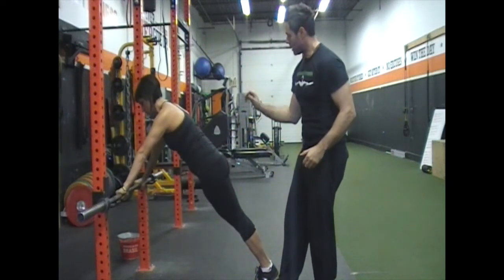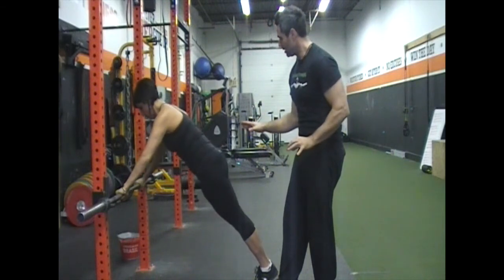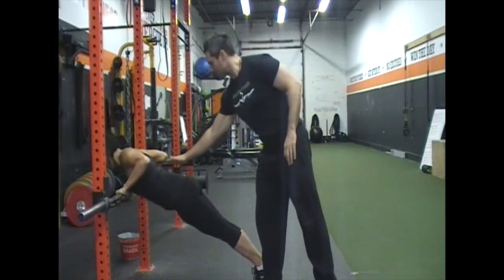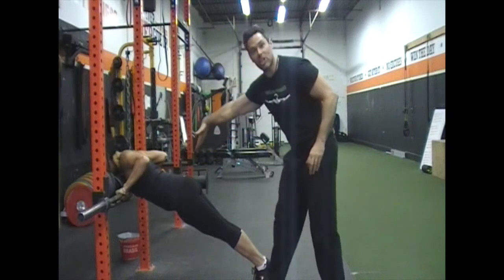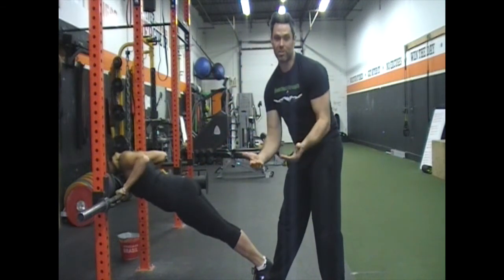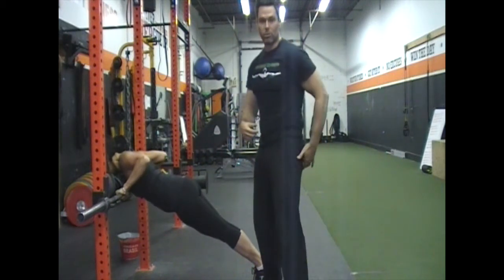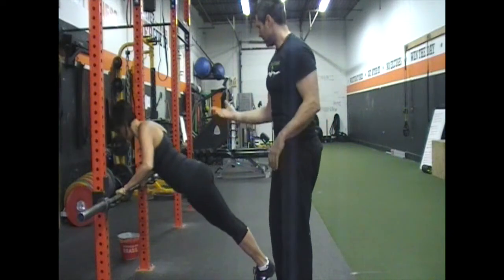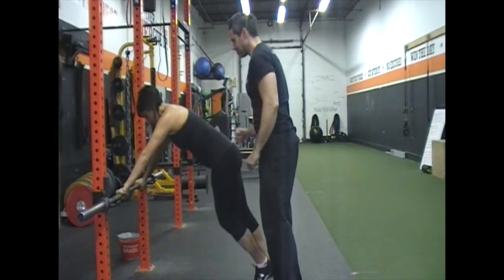Now, I want you to go down and then sort of let it go. And now let it go. So you can see right there, she's actually let it go, and her arch has come back. And what this is indicative of is having weak glutes and or abdominals. Okay, and come back up, and that's good.